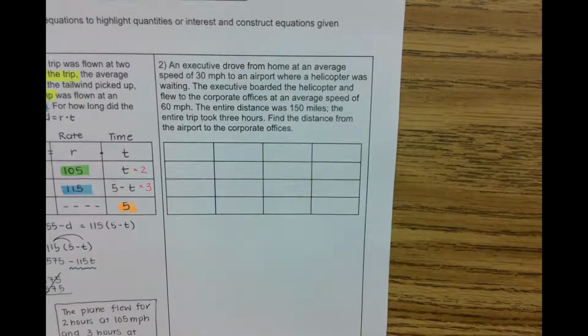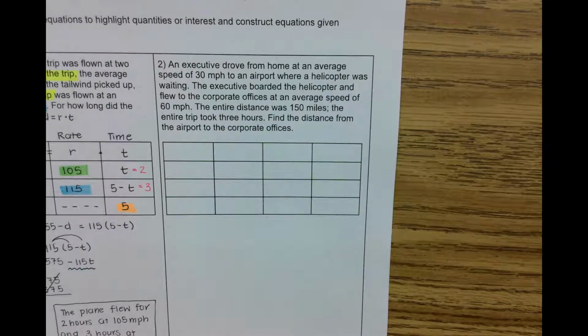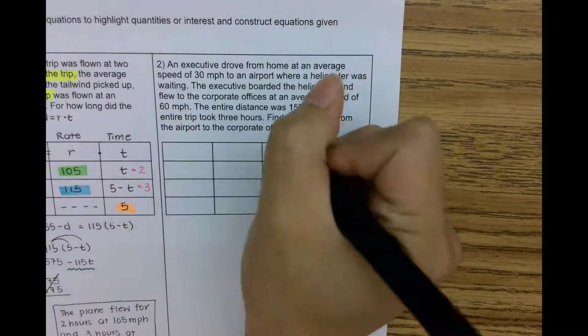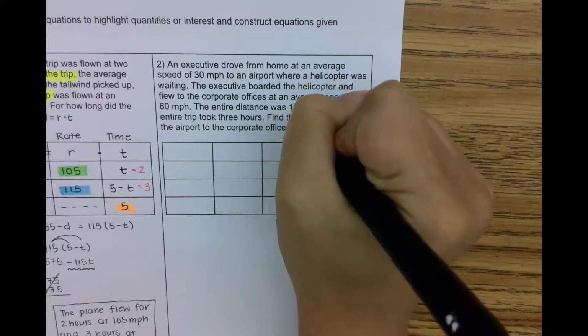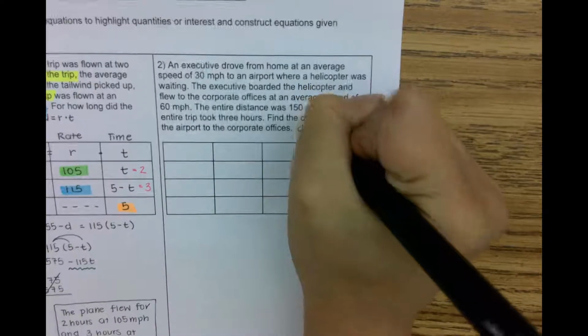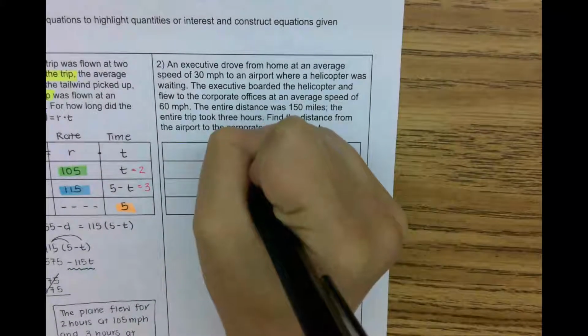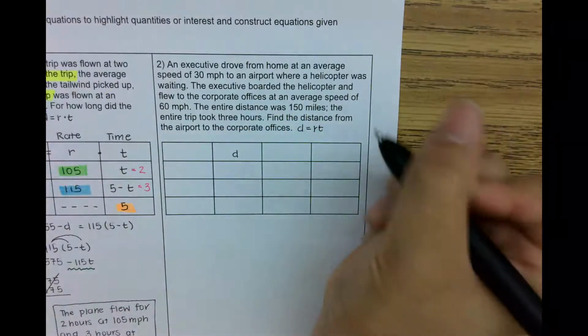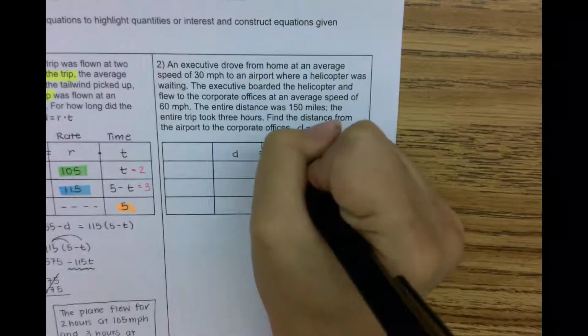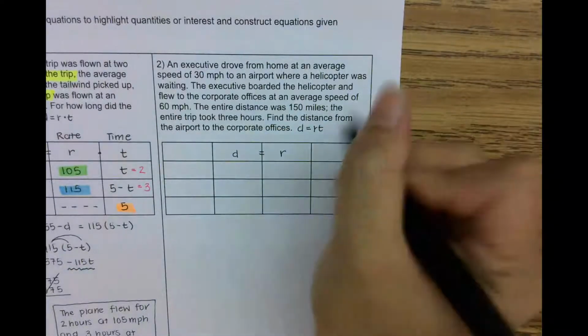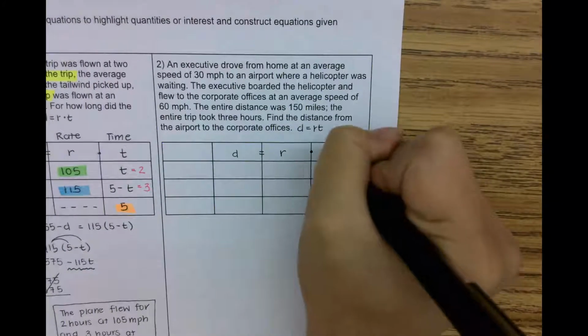So I'm going to build my table and put all the information I have here. Again, this is a question where distance equals rate times time. So I'm going to have D for distance, R for rate, and T for time.